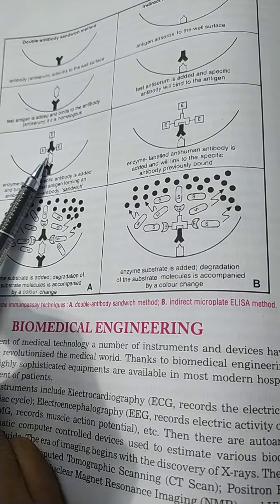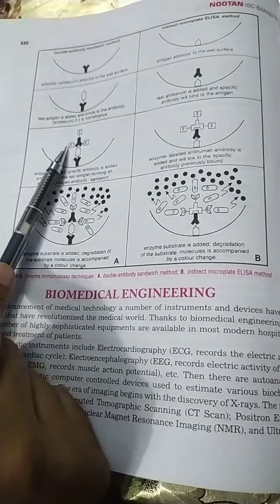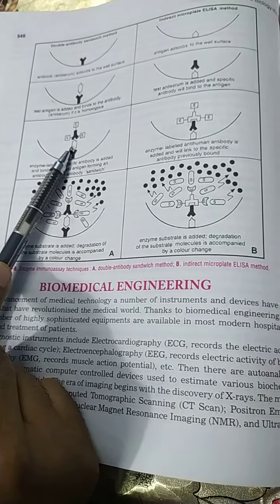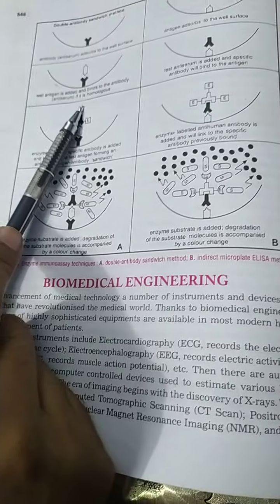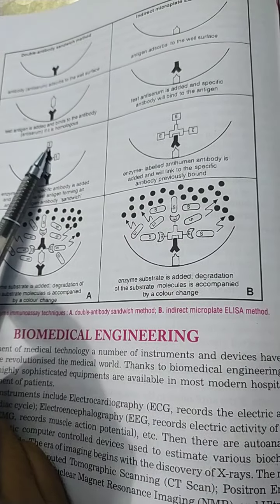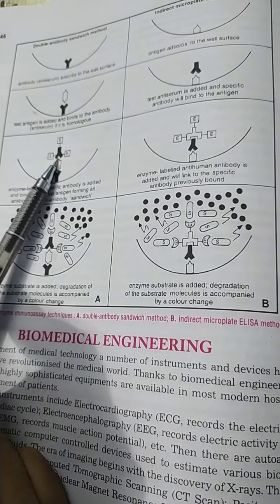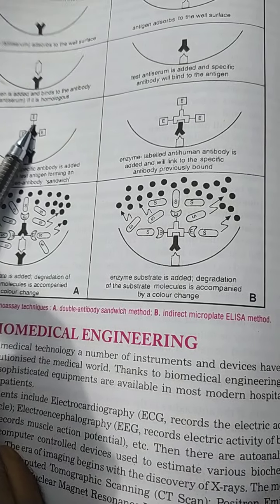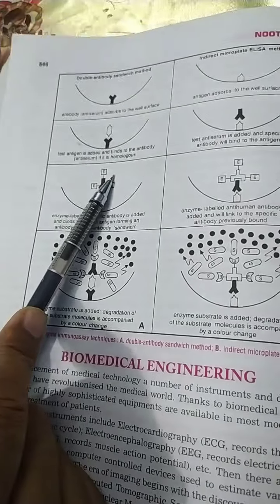So this results in an antibody with enzyme, antigen and antibody sandwich. Can you understand this now, children? Again, let me explain. Here this is an enzymatic antibody, which has an antigen after it, and again an antibody here. So it is an enzymatic antibody, antigen and antibody complex.